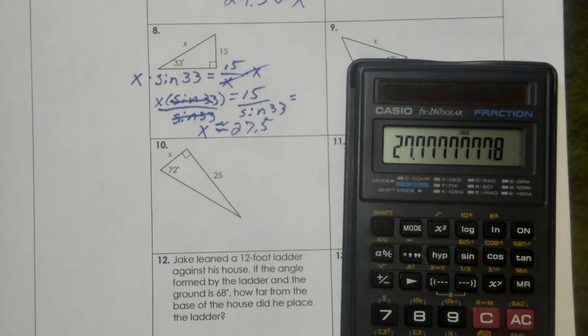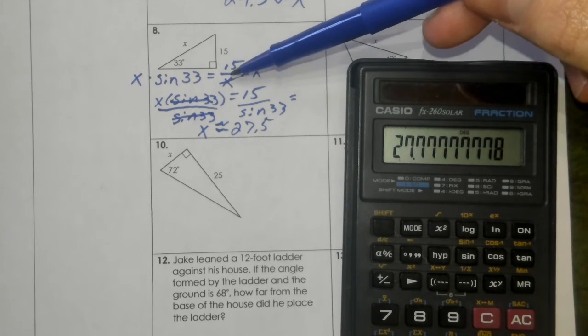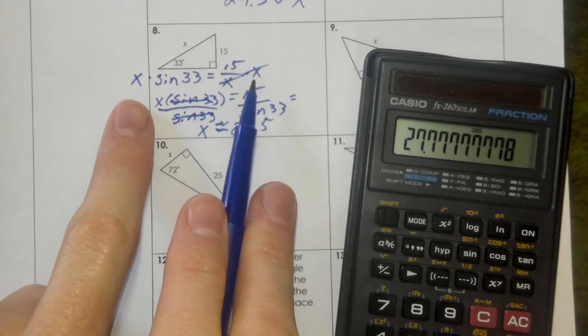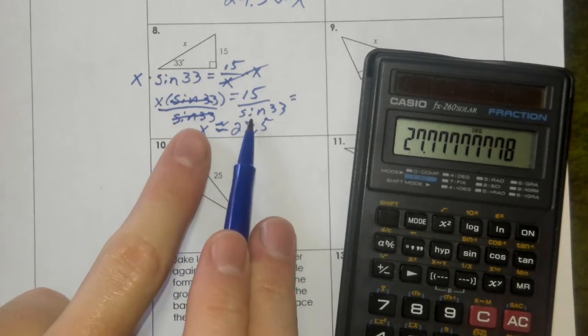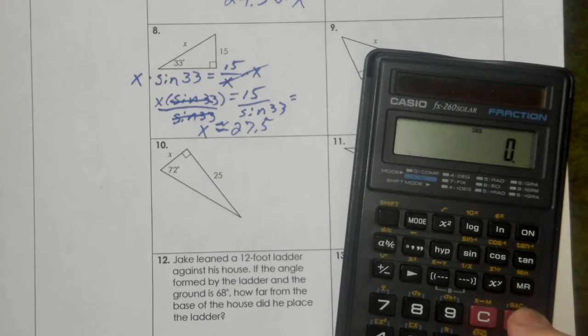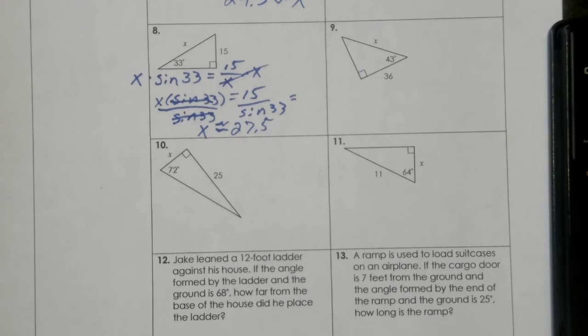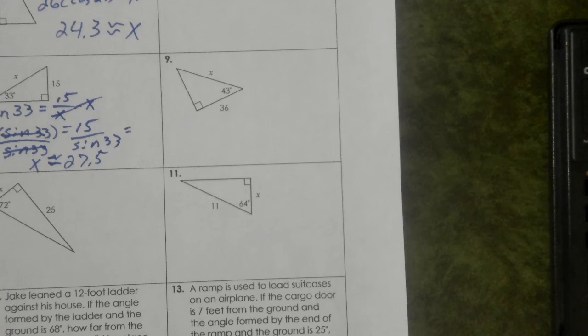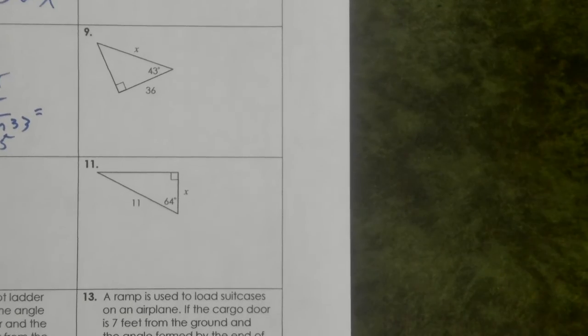Okay, so that one was a little different because up until now we've had a number in the denominator. Here we had an x in the denominator, so we had to first multiply both sides by x, then divide by the trig function on both sides. Okay, so that makes it a little bit different. I'll do one more of those. I'll do number 9, and then I think you've got plenty of these that you can practice on your own on the following page in your packet. But let's do number 9 together.